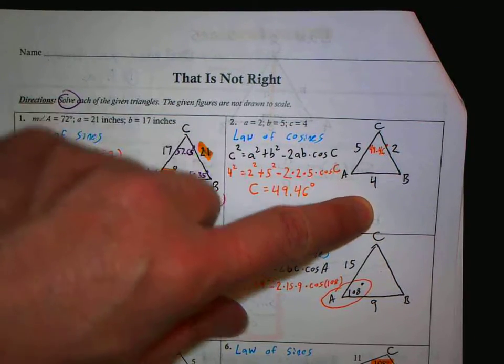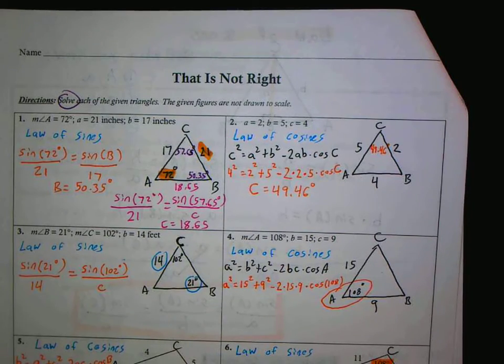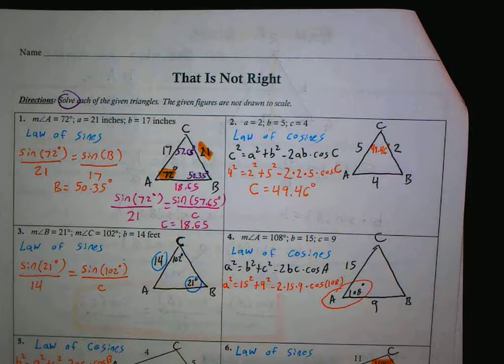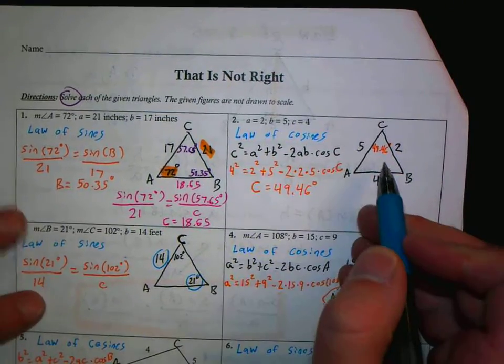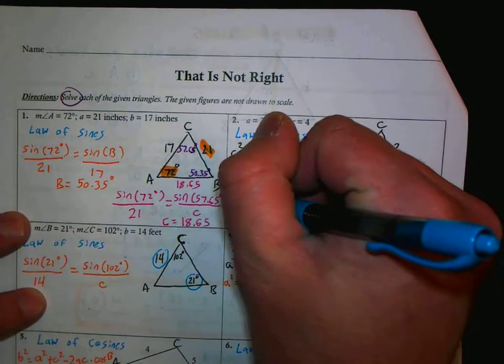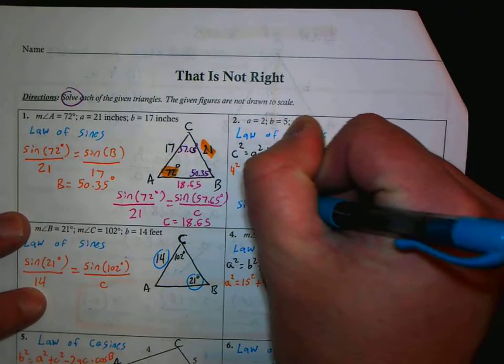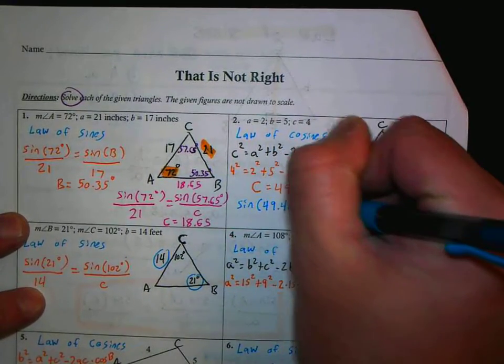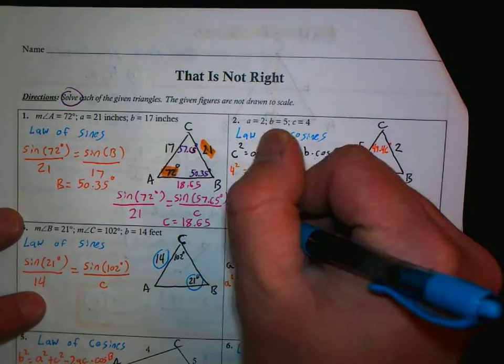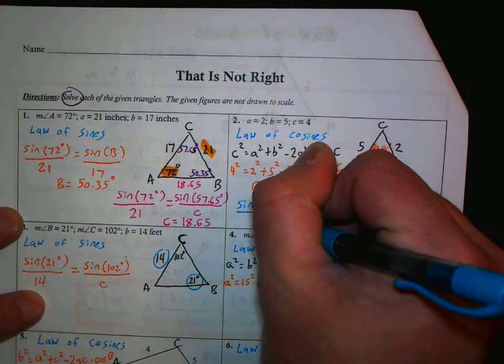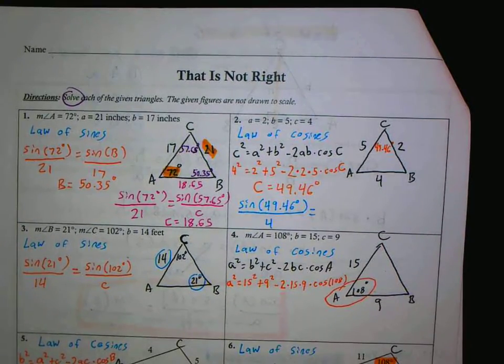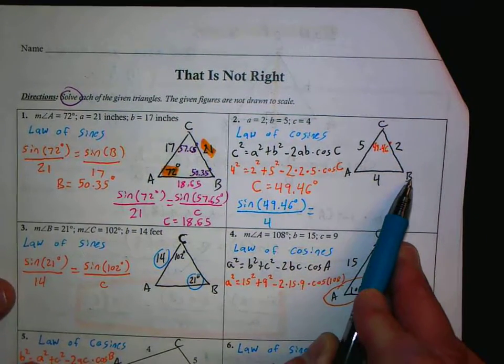And then your choice, do you want to find angle B or angle A first? Your choice, doesn't matter. Christina, which one do you want to find, angle B or angle A? B. So the ratio for that, you use what you know, sine of 49.46 over 4 equals, now if you wanted to find angle B first, maybe you choose angle A, you'll get the same results, equals sine of B over 5.